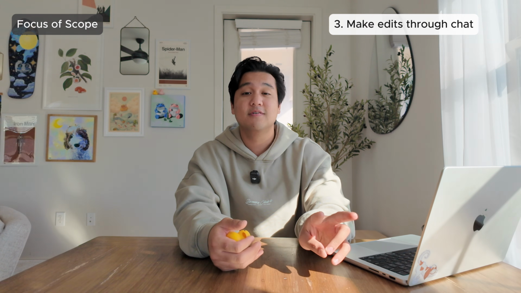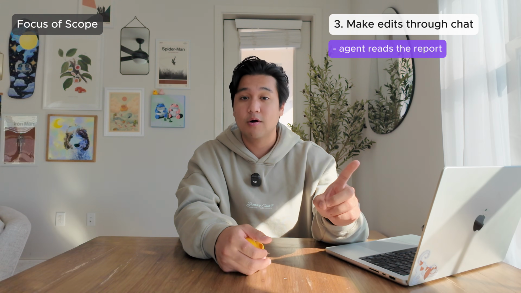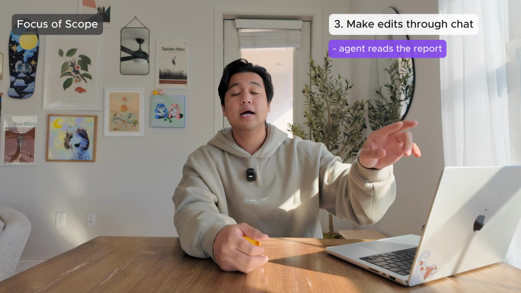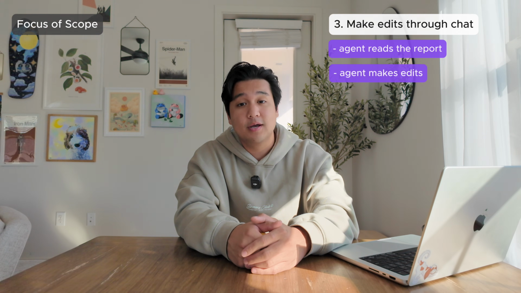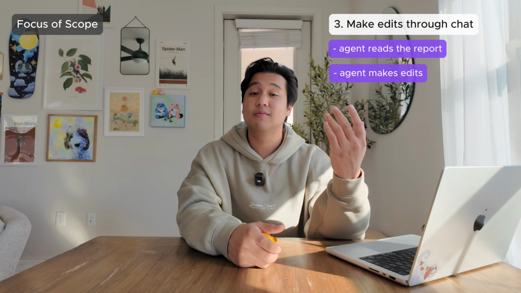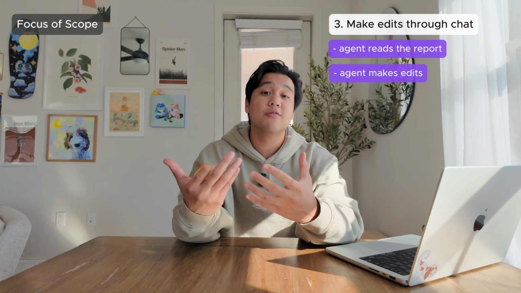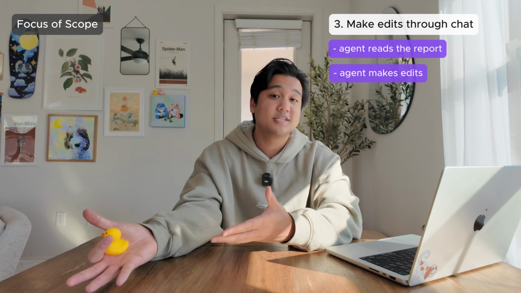And the 2 tools that we gave it are the ability to read the report so it can see whatever's in the report, and the ability to make edits. It sounds really simple in theory, but this is actually a pretty common problem. There's actually documentation by Anthropic and some other companies on how they built their editor for their chat interfaces.